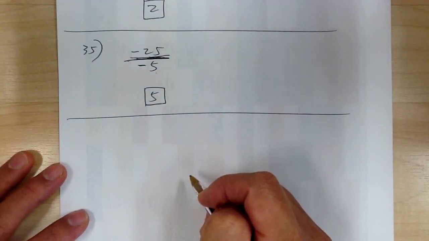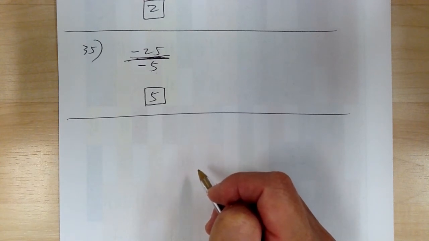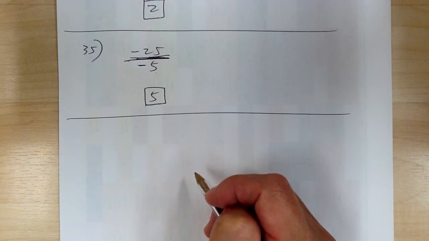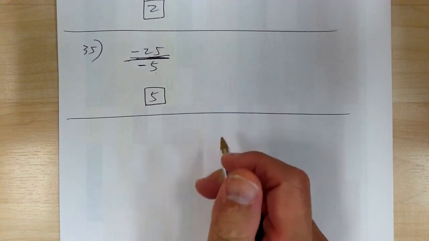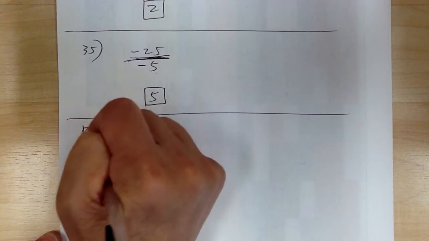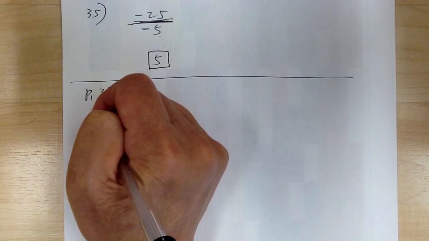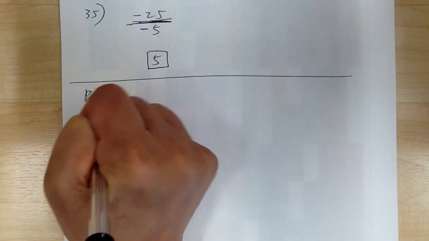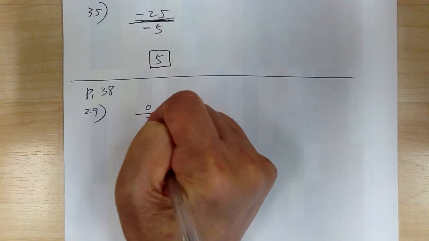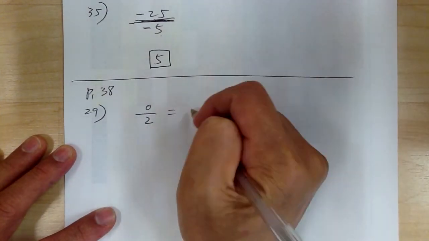Let's continue on. Another thing you need to know is what to do when 0 is involved. Let's go to page 38, number 29. You have 0 divided by 2. When you have 0 on top, that's okay. The answer is equal to 0.